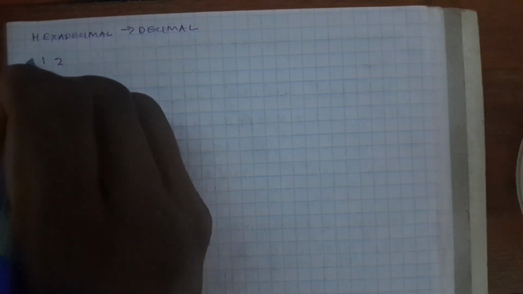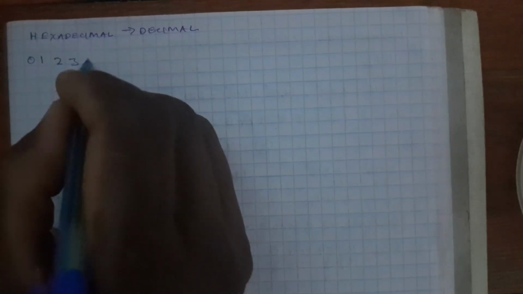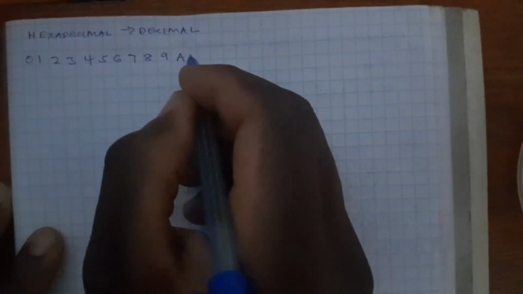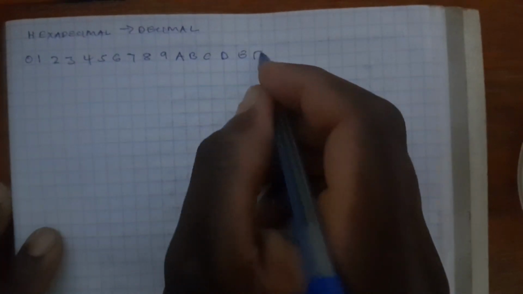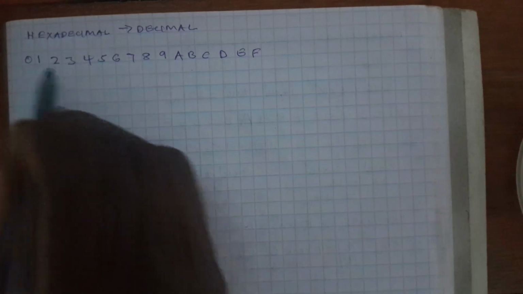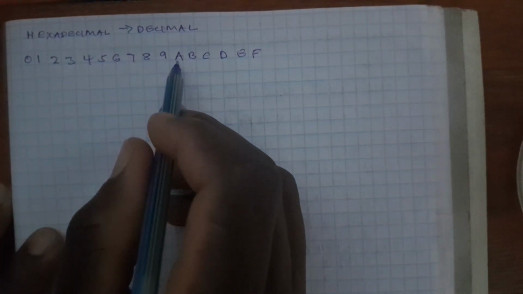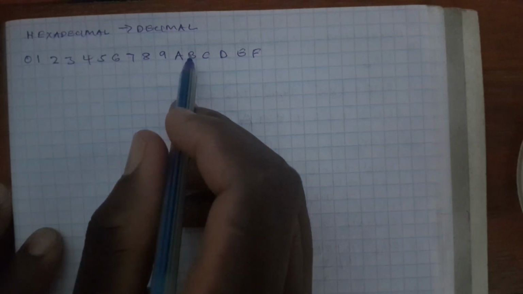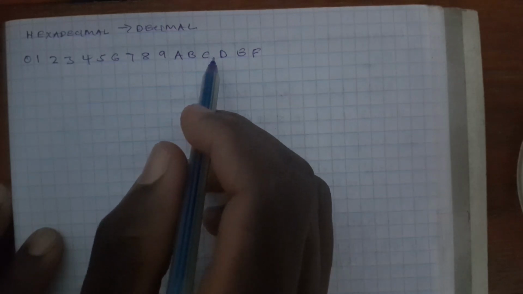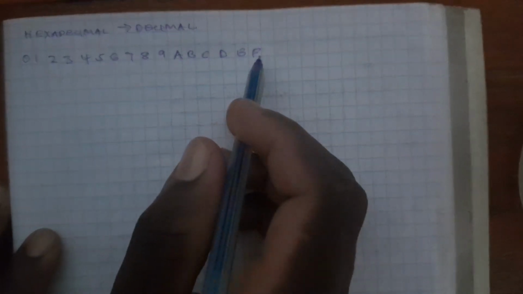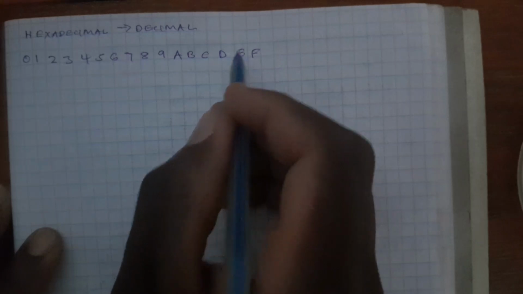0, 1, 2, 3, 4, 5, 6, 7, 8, 9, A, B, C, D, E, F. Now, the numbers run from 0 to 9, and then 10 is represented by A, B is a representation of 11, and so on and so forth up to F, which is a representation of 15.